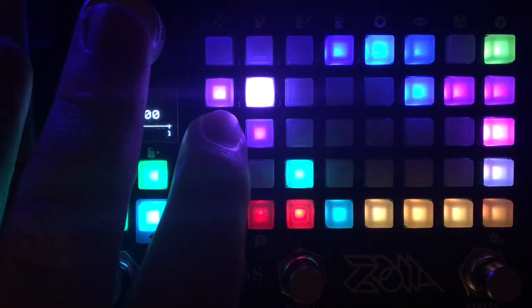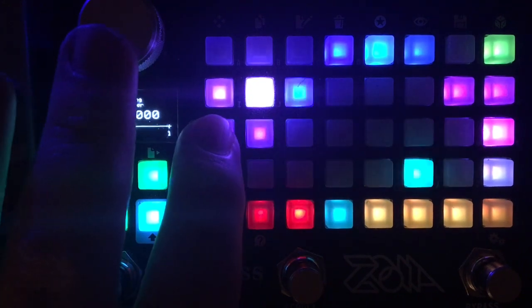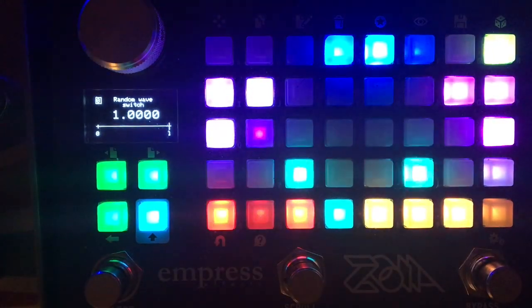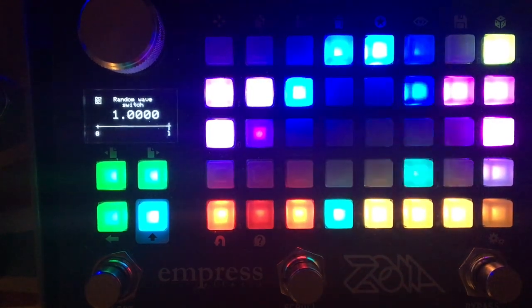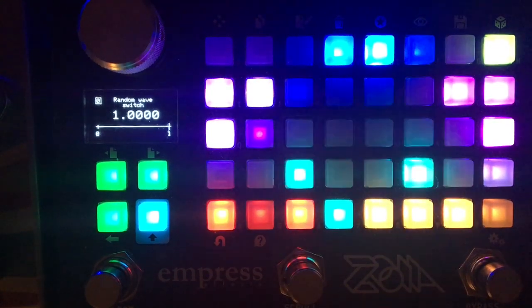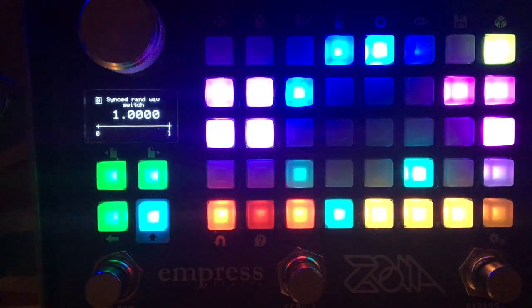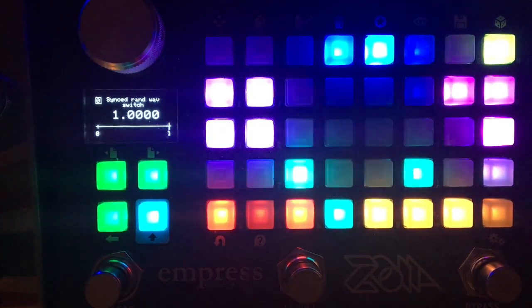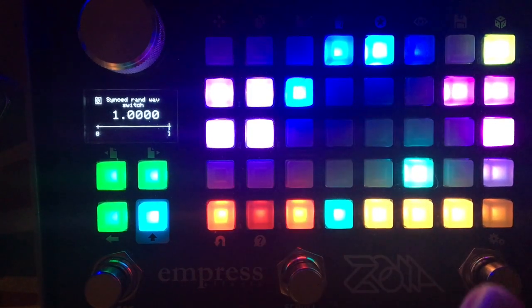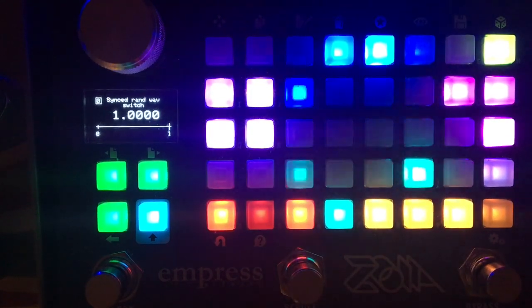There's two kind of kooky controls below that. This section is sort of the shape section. You can turn on random wave, which means every time the tremolo cycles, there will be a different wave on either side. So you can get some interesting effects out of that. You can also set synced random wave, which means that the random waves will be the same on either side of the tremolo instead of separate from one another.